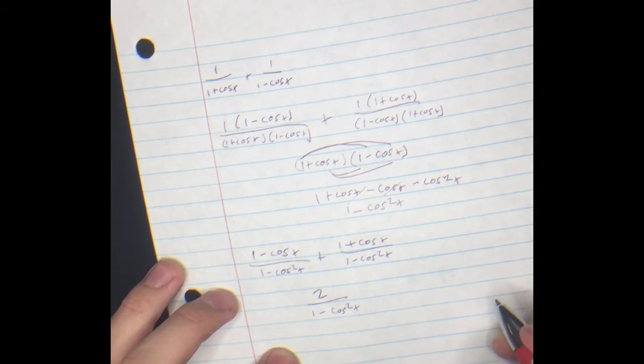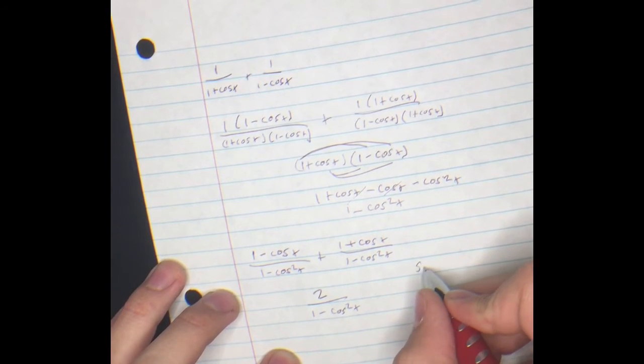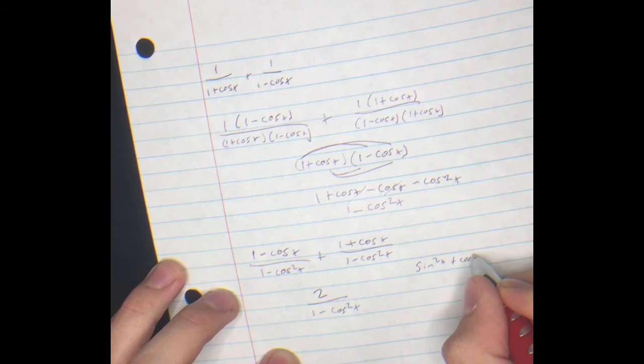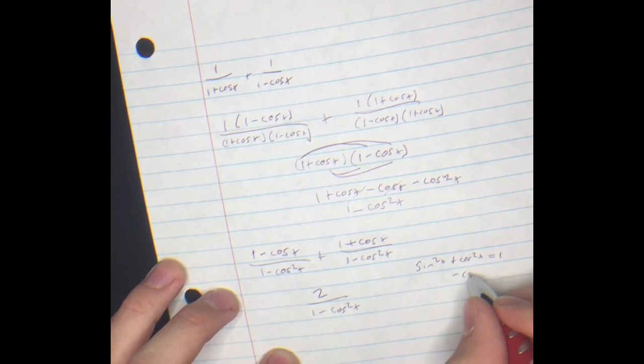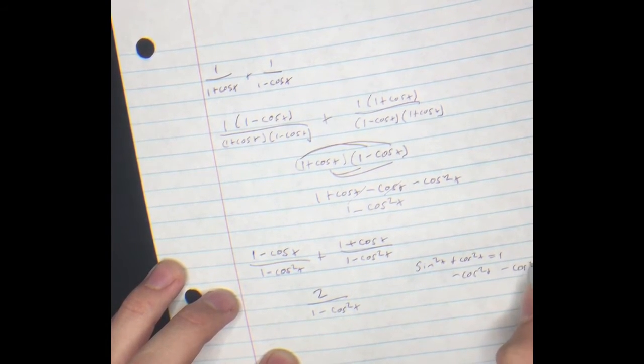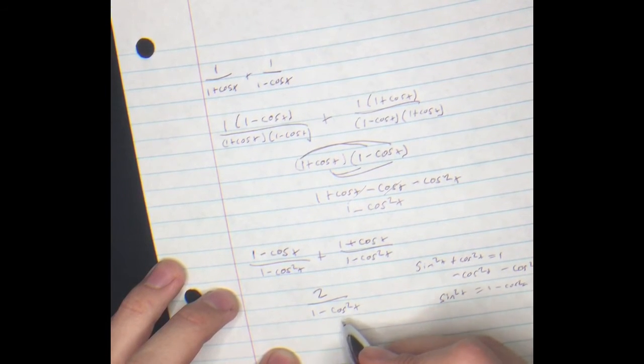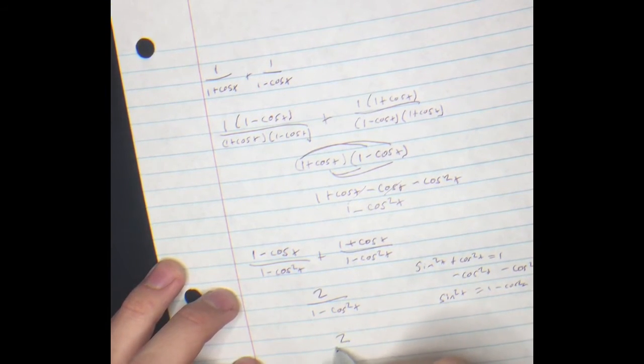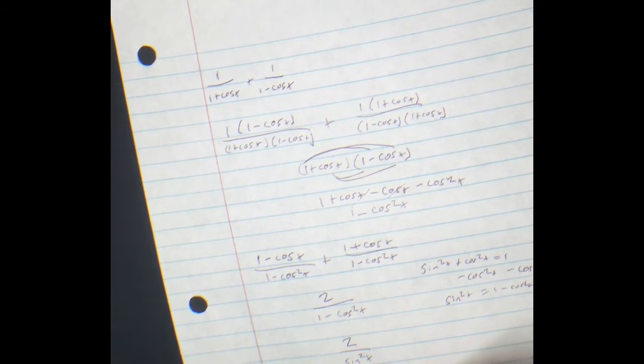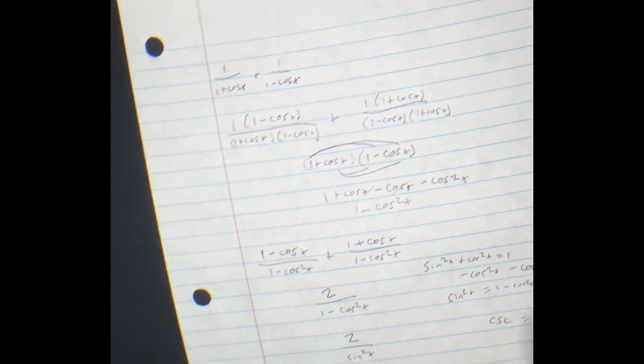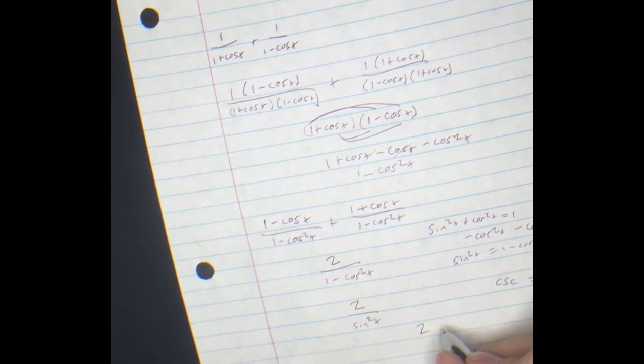Now if we remember our fundamental identities, we remember that sine squared x plus cosine squared x equals 1. So if we subtract the cosine squared x, we get that it equals sine squared x. And that's exactly what we have here. And so we're going to substitute this in for a sine squared x. So 2 over sine squared x. Now we can also simplify this further because we know cosecant equals 1 over sine x. So we can simplify this down to 2 cosecant squared x.